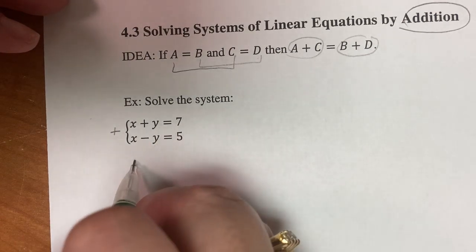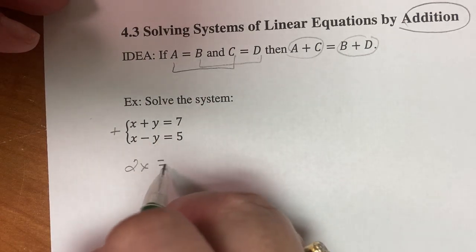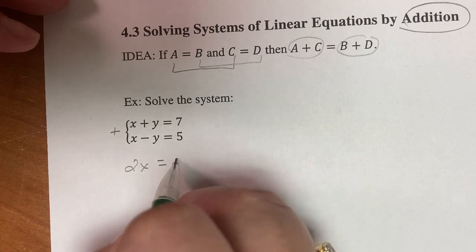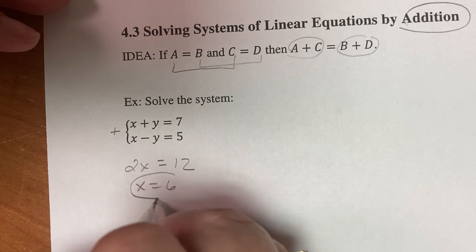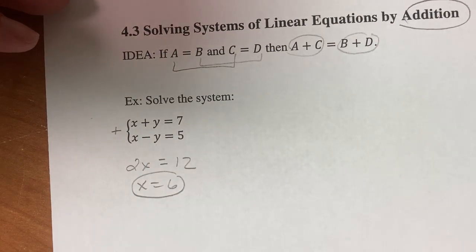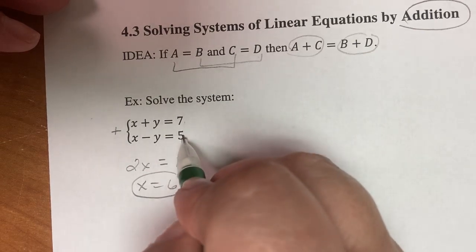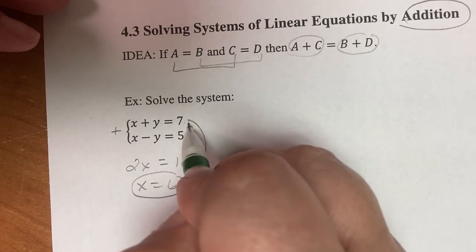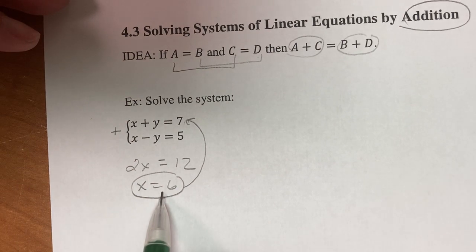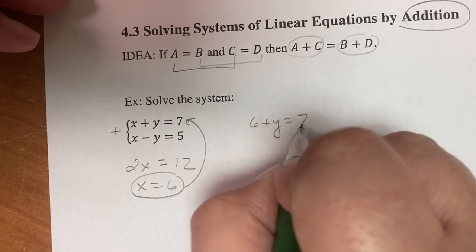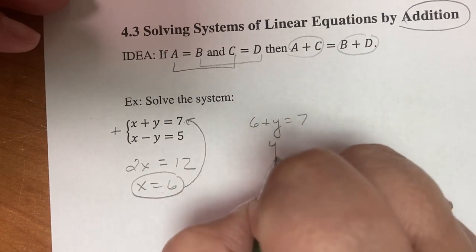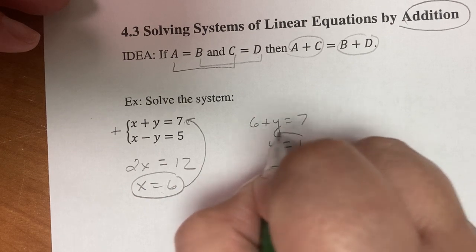So x plus x is 2x is equal to, the y's drop out, 7 plus 5 is 12, which means x is equal to 6. We have found the x-coordinate of our solution. I can now go up into either one of these two equations. I'm going to go into the top one. I can plug in my x to find the y that pairs with that. So 6 plus y is equal to 7. If I subtract 6, y is equal to 1.